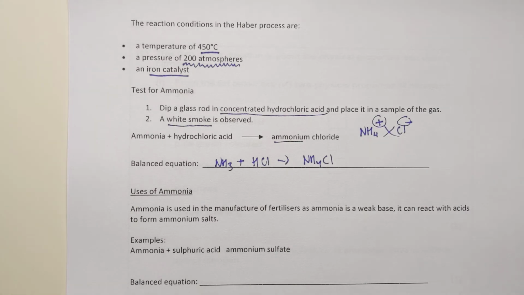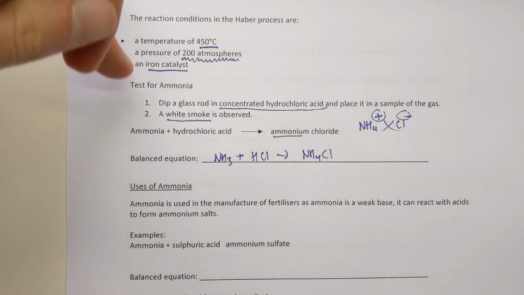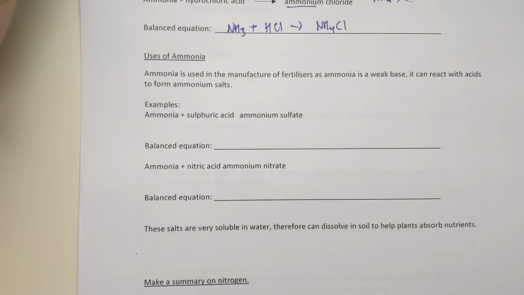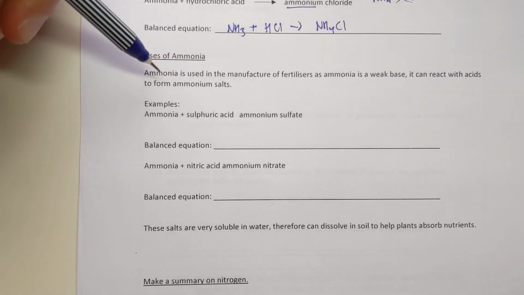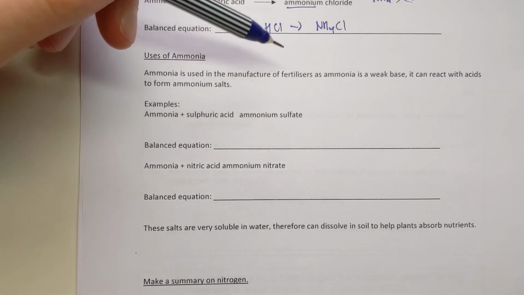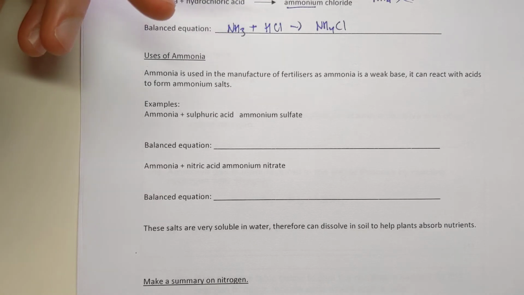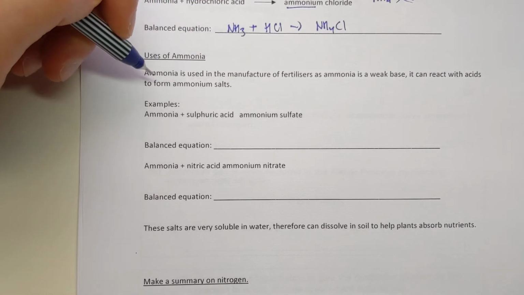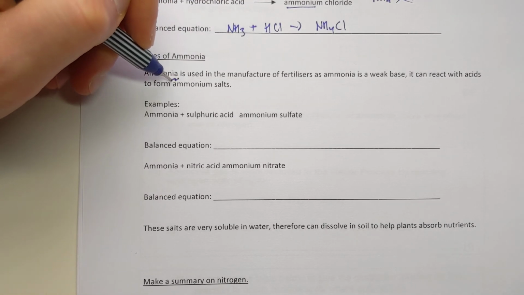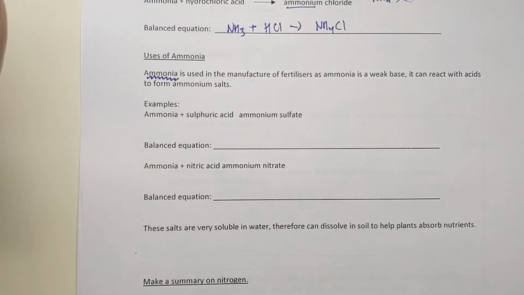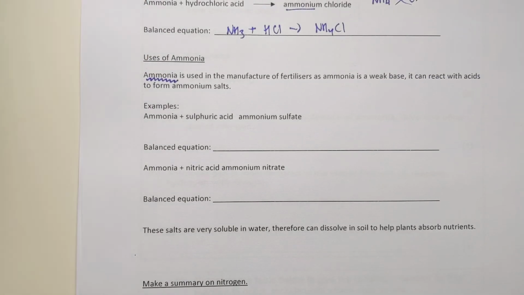So we've looked at ammonia being an important use of nitrogen. It's used in fertilizers, and we have got a test for it. Now, just to build in a bit on the uses of ammonia, as we mentioned, it's used in the manufacture of fertilizers. As ammonia is a weak base, it can react with acids to form ammonium salts. So I've been harping on about ammonia being important. Ammonia itself isn't actually the fertilizer you spray on crops. It's the salts you make from ammonia.